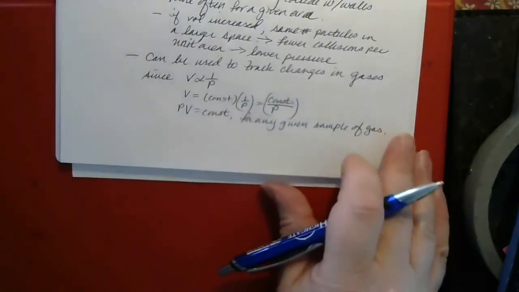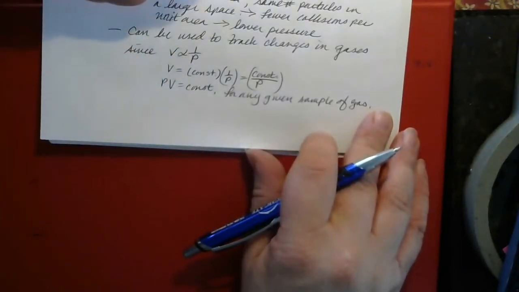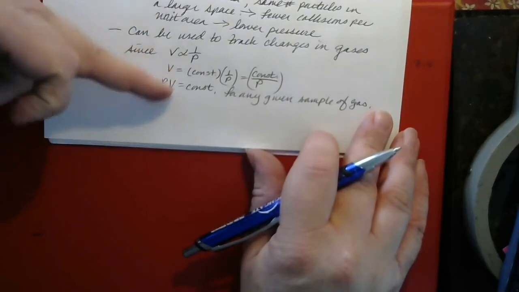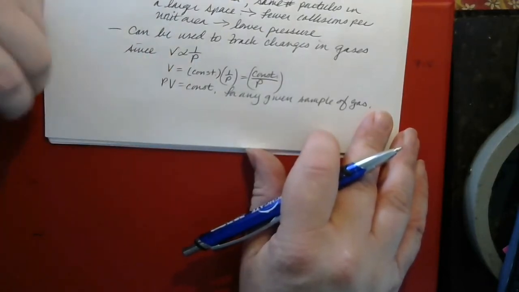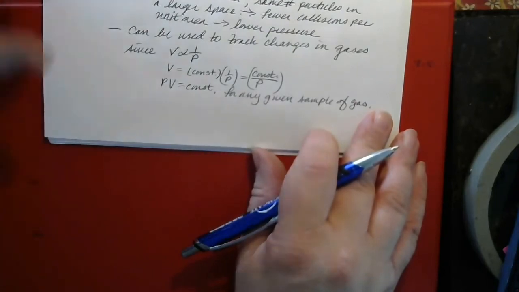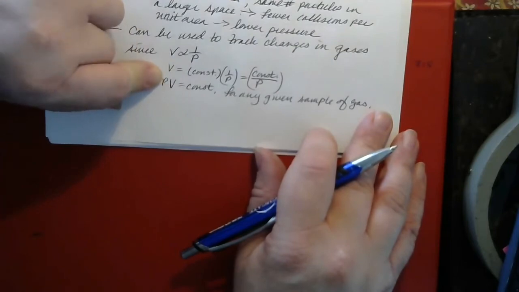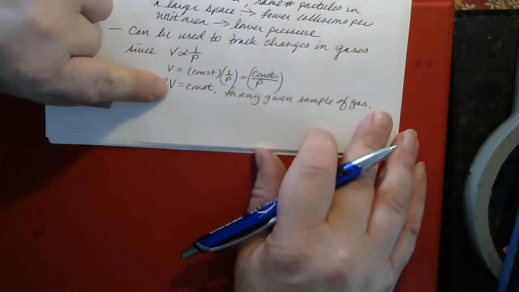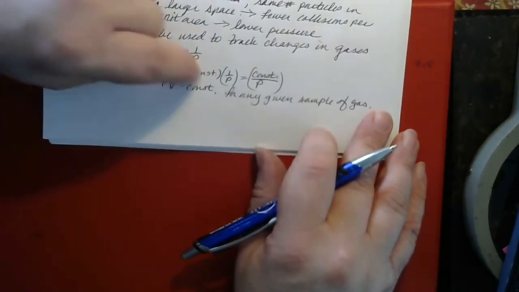And for any given sample of gas, that constant will be a different number, but it'll always be that same number for that same sample of gas, even if you change one of these two properties. So if you change pressure, volume will change, but pressure times volume will still be that same constant.